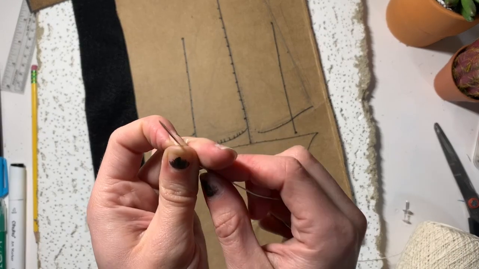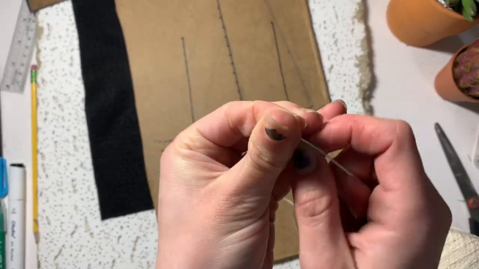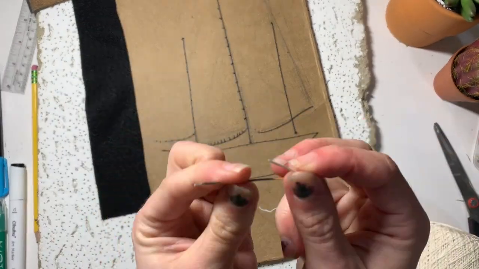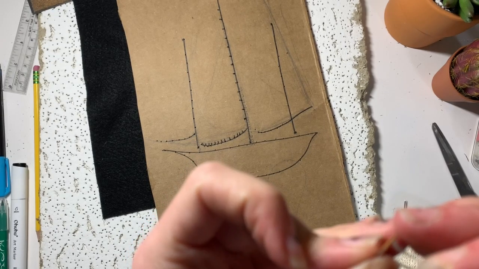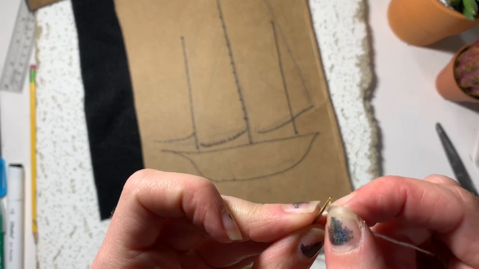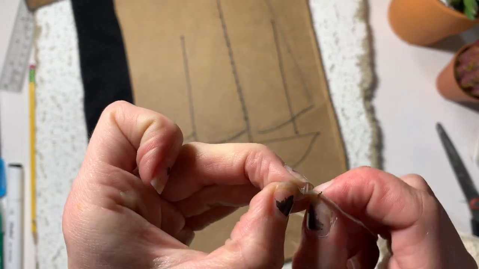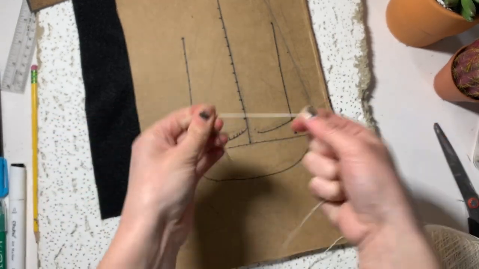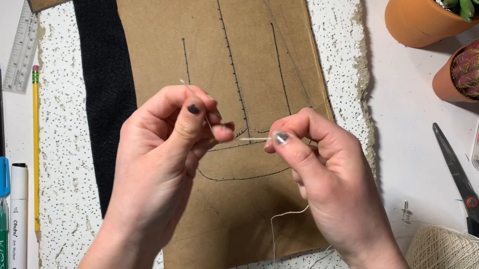Then, make sure that your thread is nice and taut, just like this, bring your needle through. I'm using embroidery floss, so it's a little bit thicker, so it's a little tricky. But if you're not using embroidery floss, it should be a lot easier.